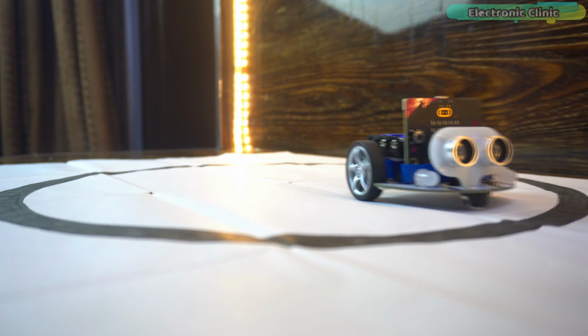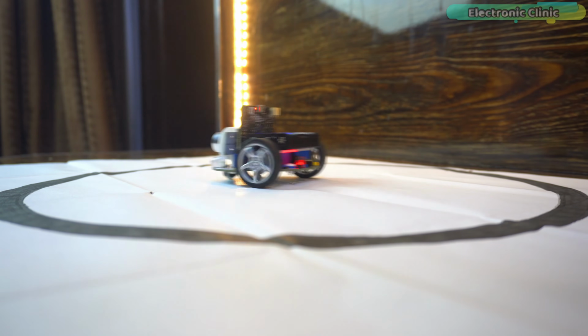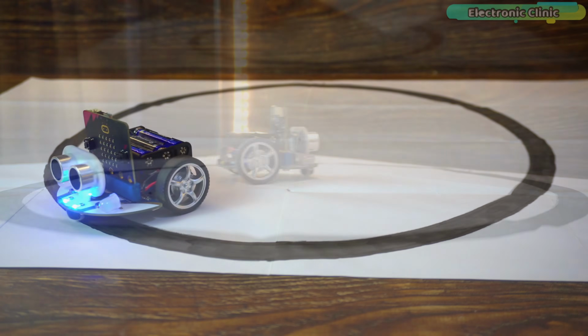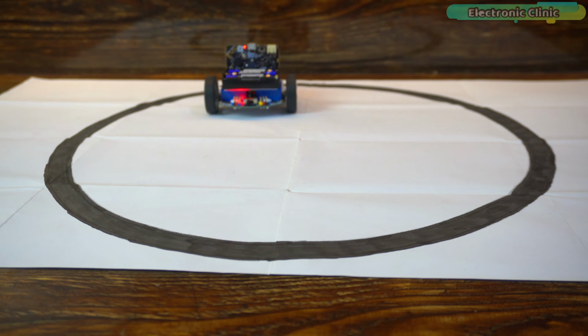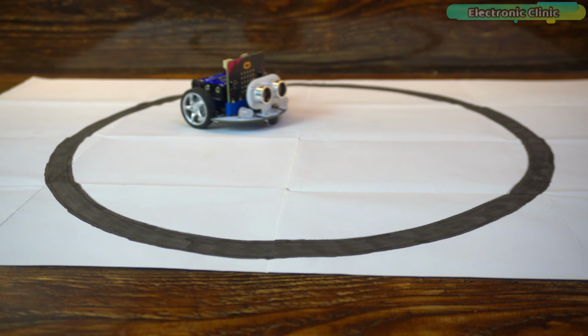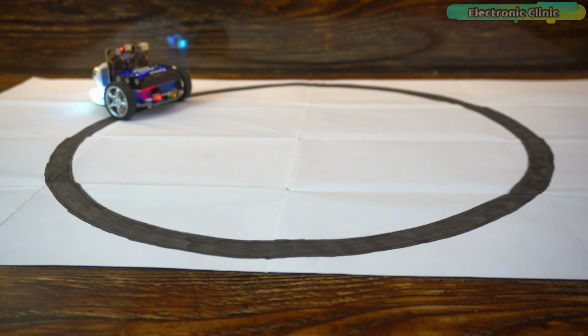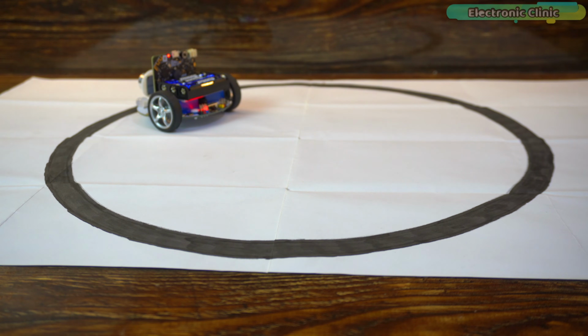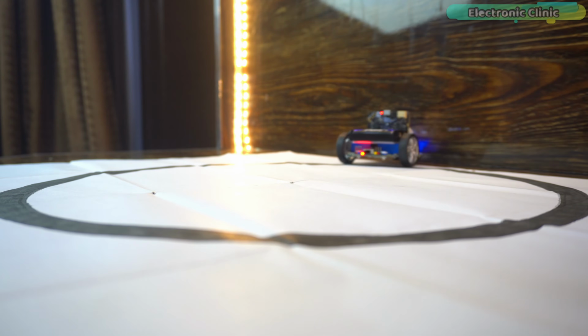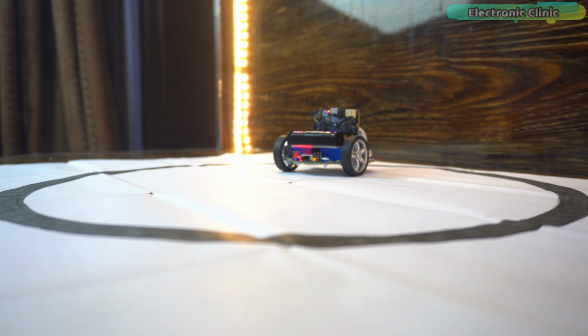You know, a computer is an obedient servant. We give it commands and it follows them. I have given commands to this robot in such a way that it will never cross this circle. Even if it somehow manages to cross the circle, it will be forced to come back because it has no other option. Its brain, which is the controller, won't let it leave this circle under any circumstances.